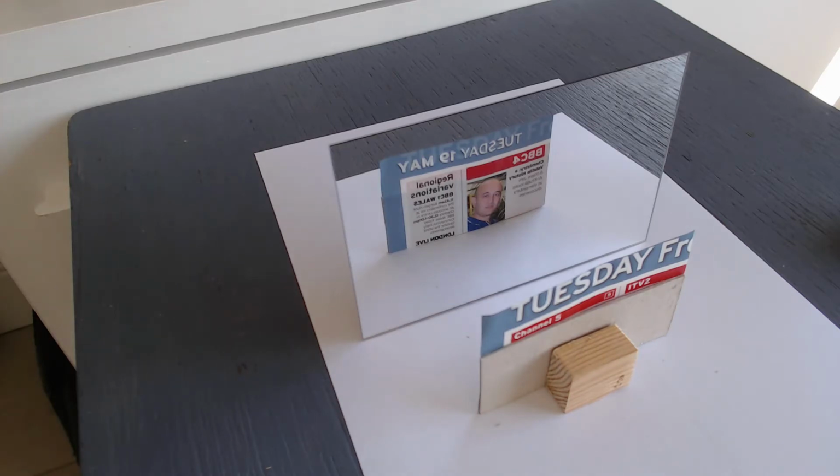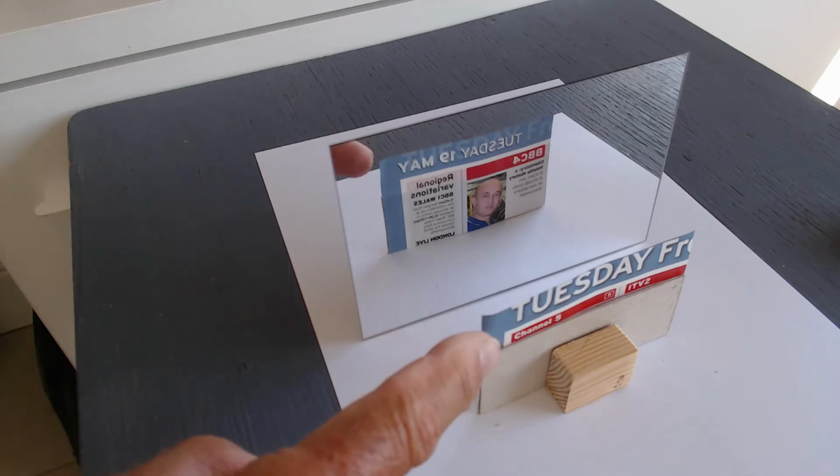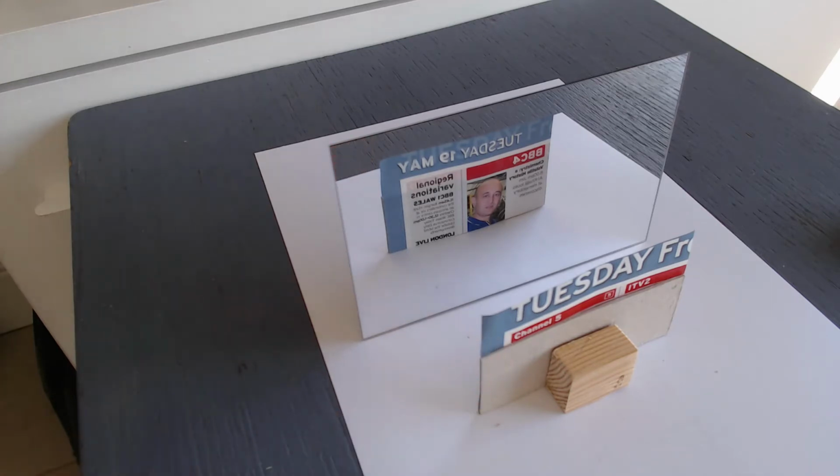Now this is a further example of this reversal. You can see that the printing on the section of the Radio Times that is the object there is the right way round. But when the page is reflected in the mirror, it is reversed.